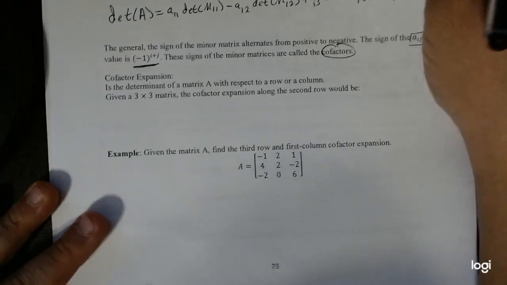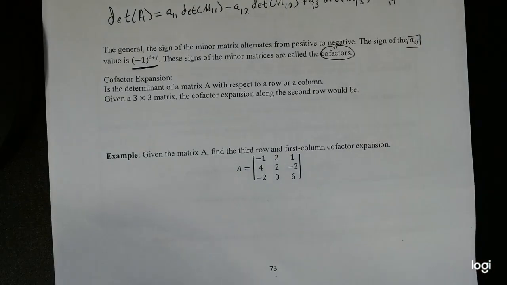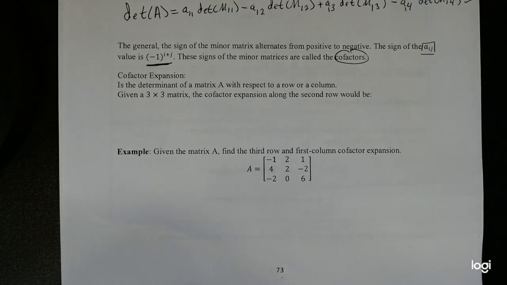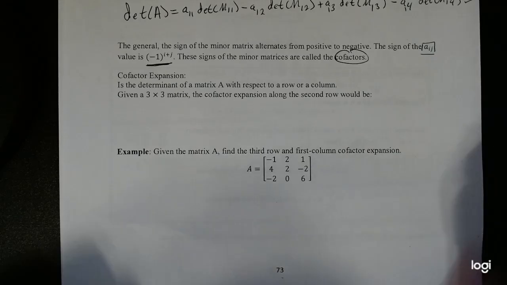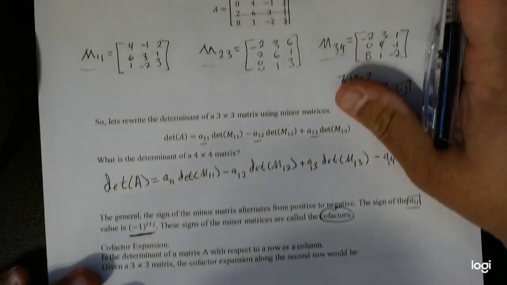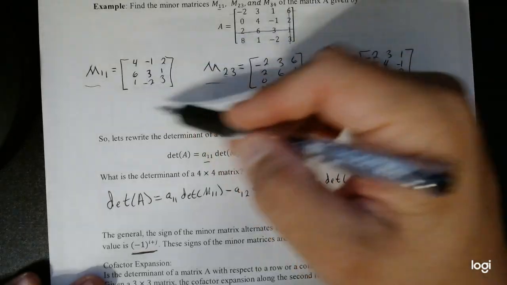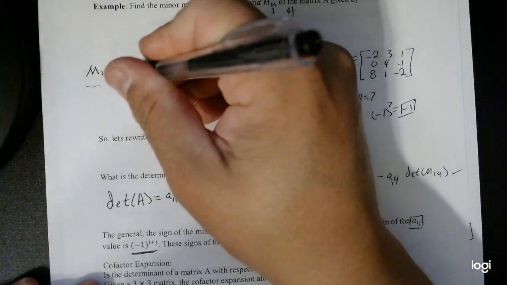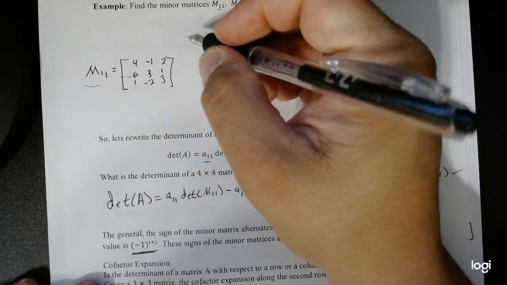Now, again, why do we care too much about this? So again, it just helps us understand higher matrices. It's just as simple as a 2 by 2. So for example, given a 3 by 3 matrix, what would the cofactor expansion along the second row be? So I want just the second row. I'm getting rid of the entire second row.